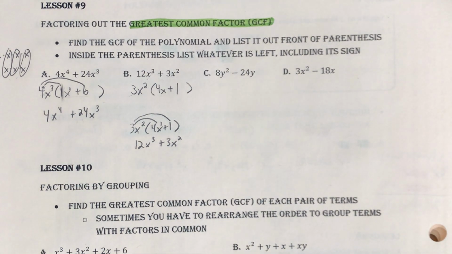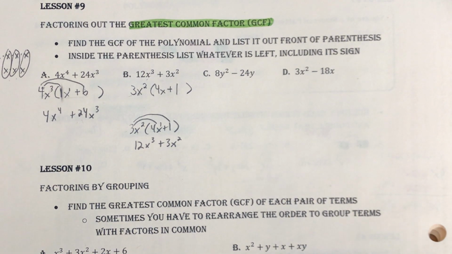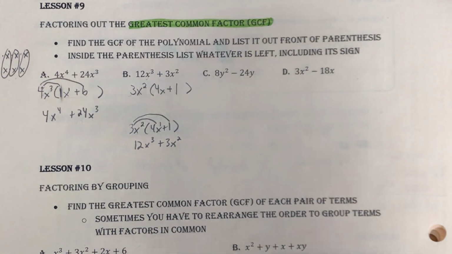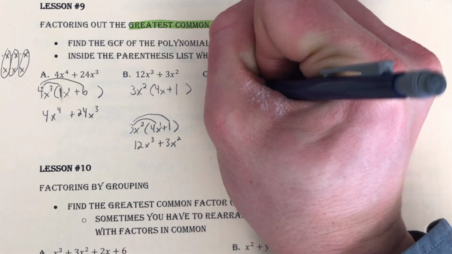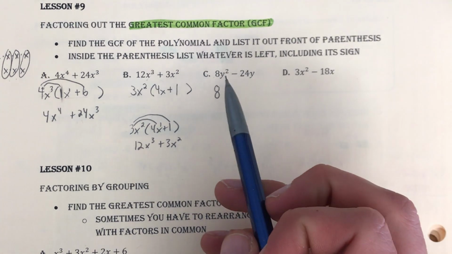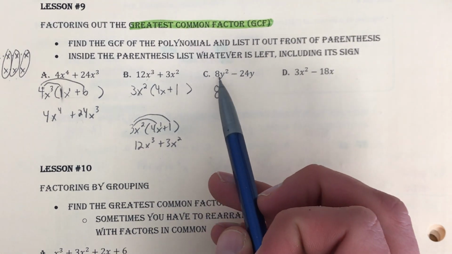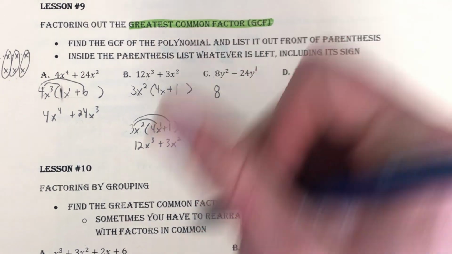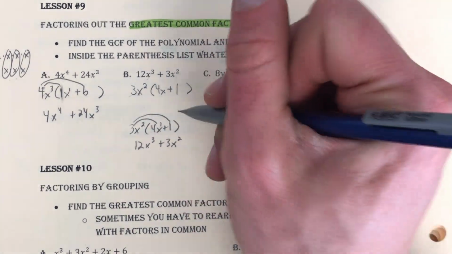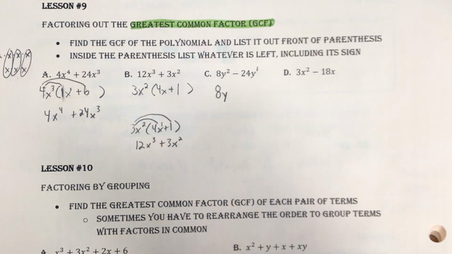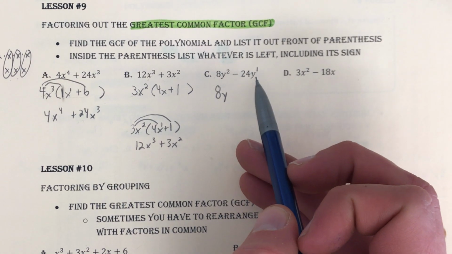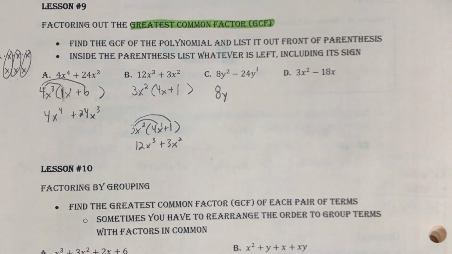So example C says 8y squared minus 24y. So the biggest number I know that goes into both 8 and 24 is 8 itself, so 8. Then I look at the y's. I have 2 y's here, but only 1 listed here because the exponent is 1. So that means the greatest amount that's in both is just 1 y. Because there's 2 here, but there's only 1 here. So I can't have 2 in this one, so I can only put 1 down.